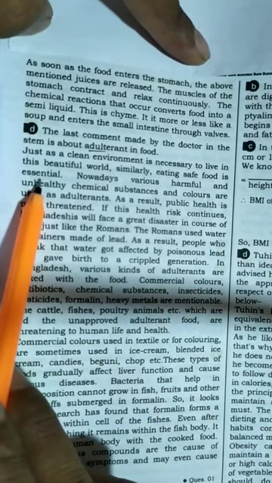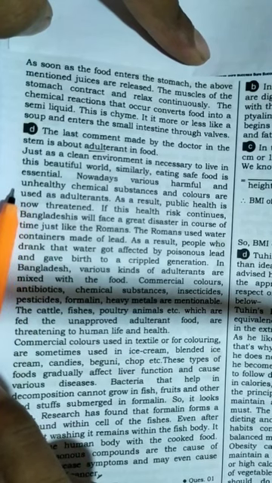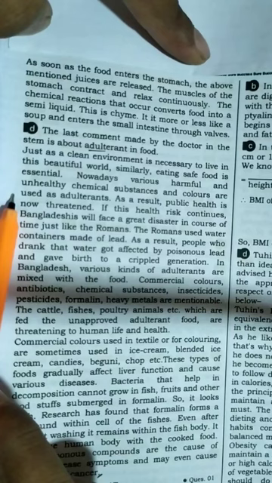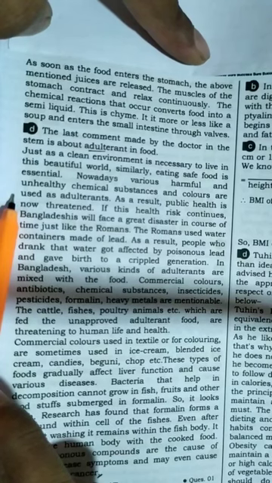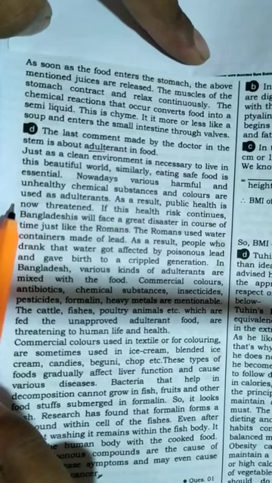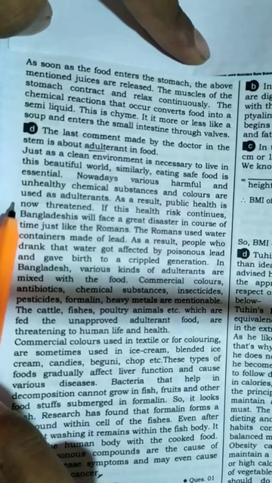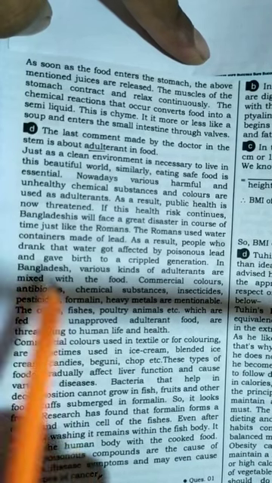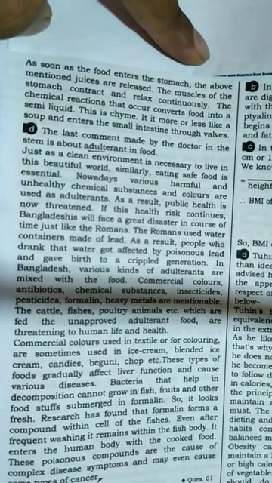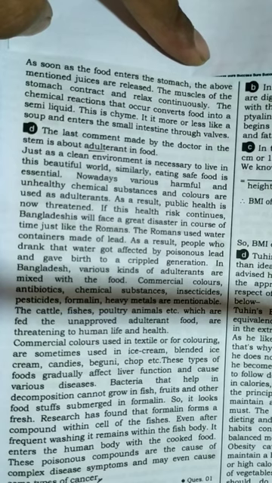Nowadays, various harmful, unhealthy chemical substances and colors are used in adulterants. As a result, public health is now threatened. If this health risk continues, Bangladesh will face a great disaster in course of time, just like the Romans.